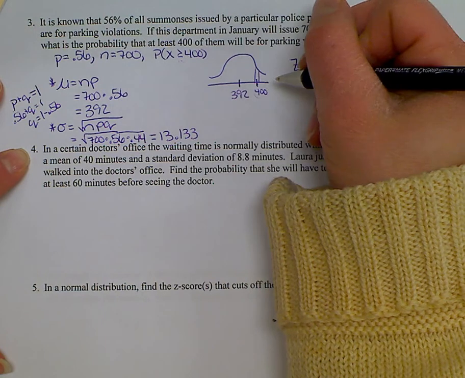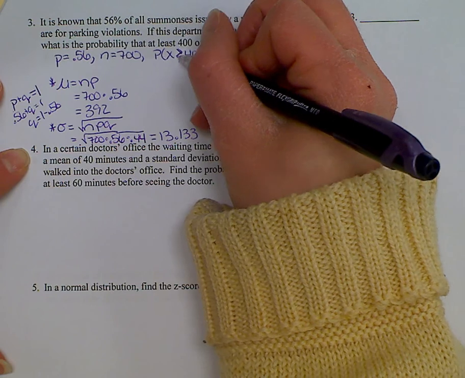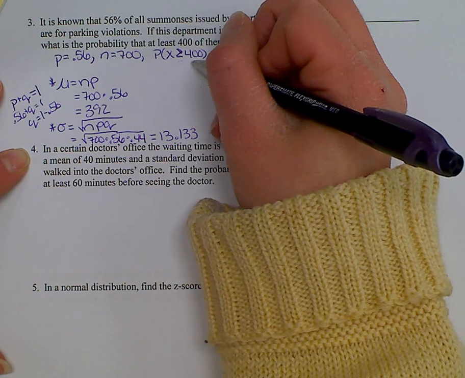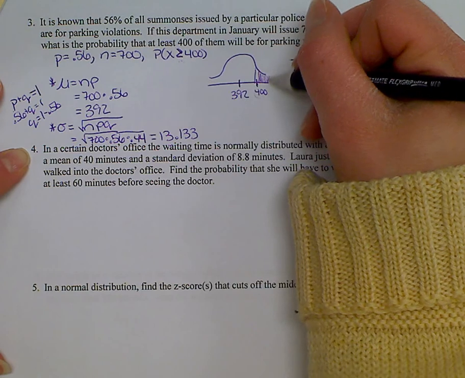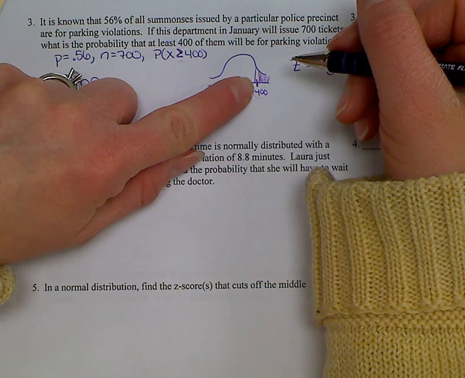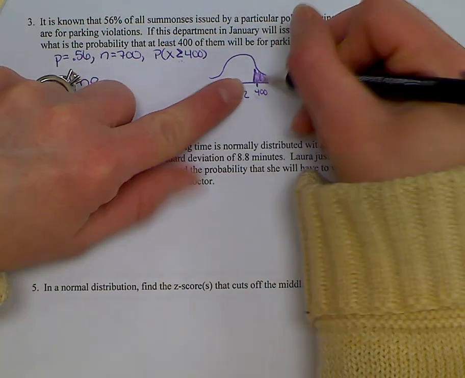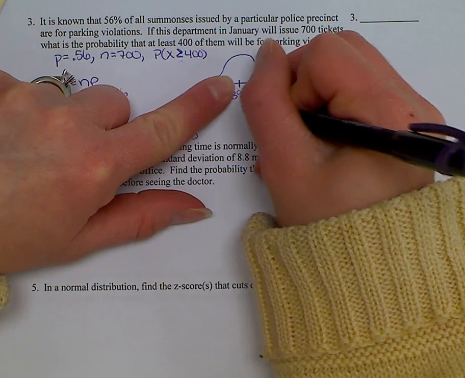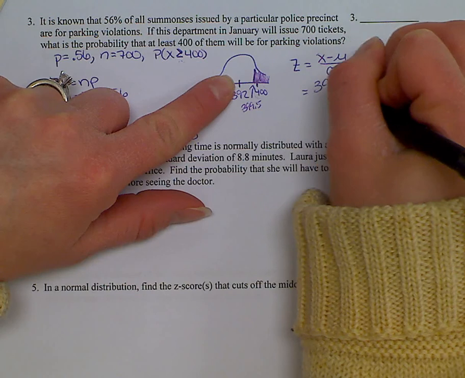We look at our inequality. Greater than or equal to means that we need to shade not only to the right, but we need to include the number 400. So if we change it to 400.5, notice I'm not shading over the number 400. We want to shade over that number, so I'm going to drop back to 399.5.